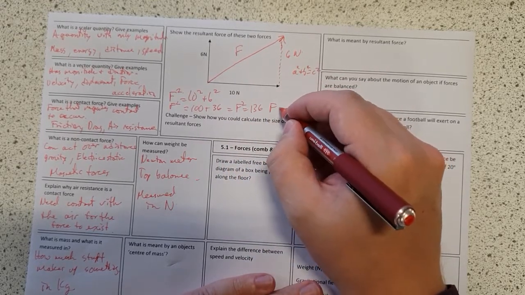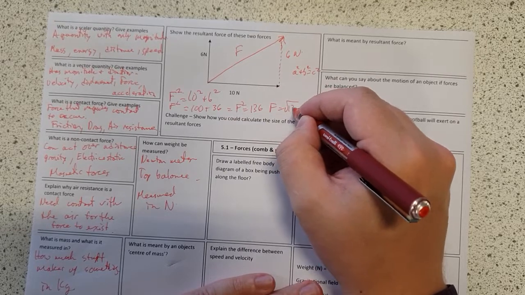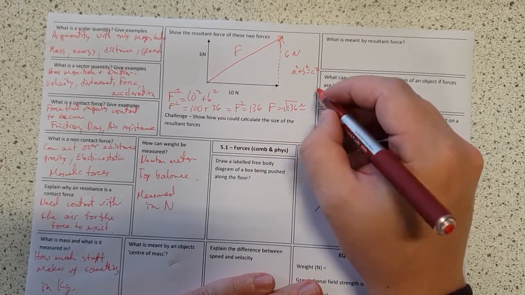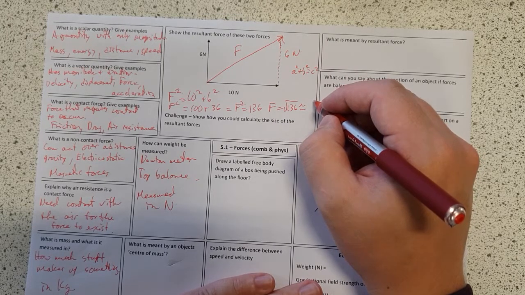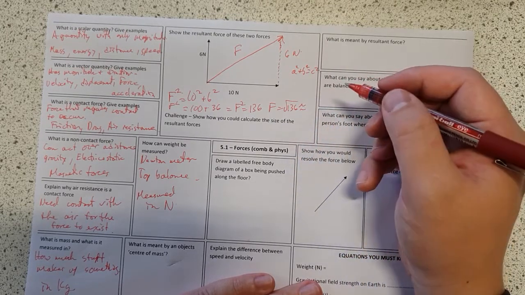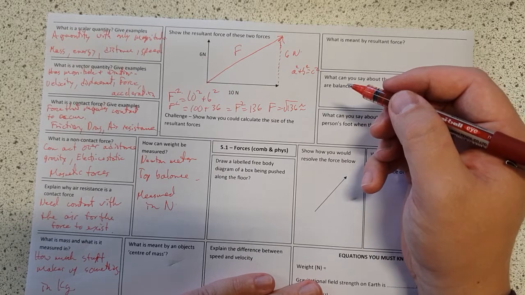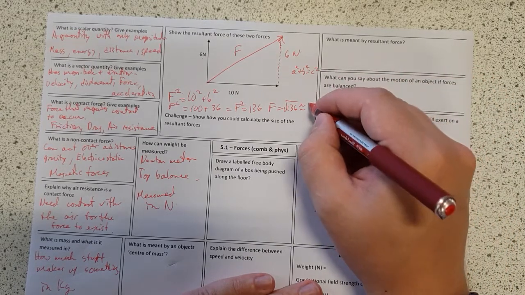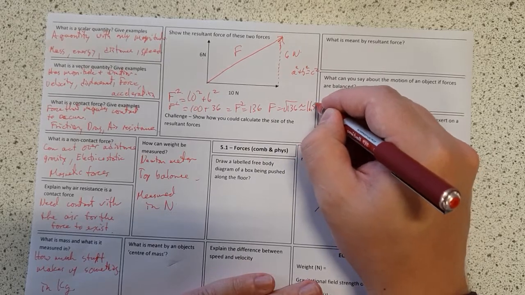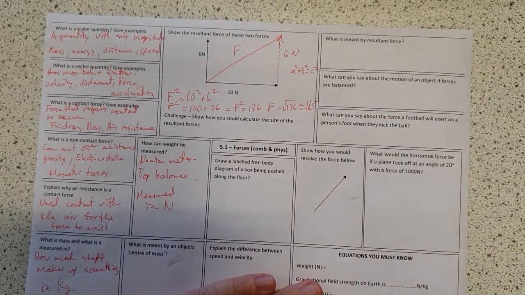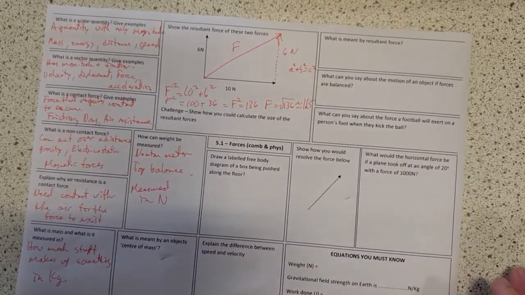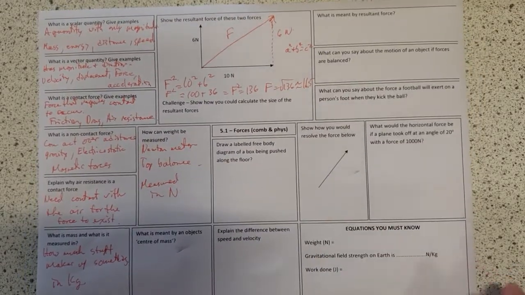F is square root of 136, which is 11.5 or so without using a calculator. So it's around 11 and a half, somewhere between 11 and 12. As long as you get that, then your calculator probably spit out the right number.